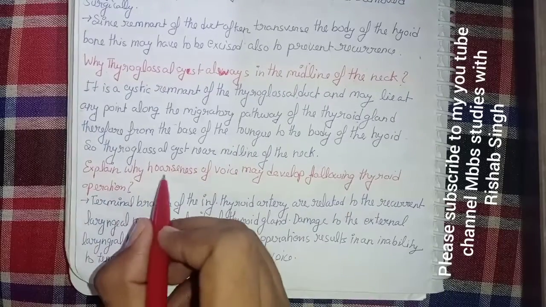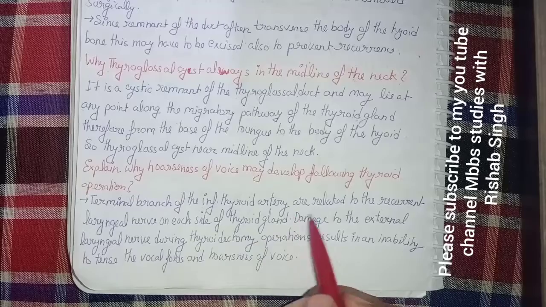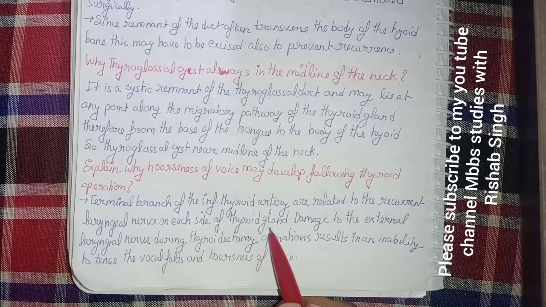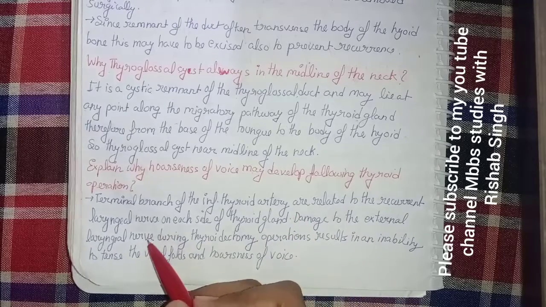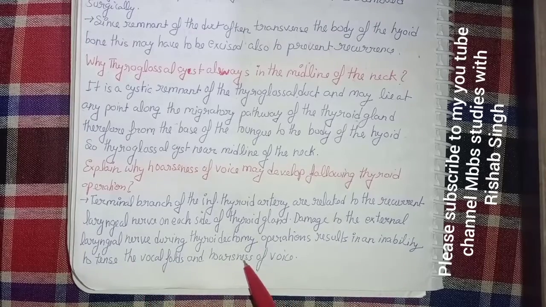Now, explain why hoarseness of voice may develop following thyroid operation. Terminal branches of the inferior thyroid artery are related to the recurrent laryngeal nerve on each side of the thyroid gland. Damage to the external laryngeal nerve during thyroidectomy results in the inability to tense the vocal cords, and hoarseness of voice is produced. So this completes our video on today's topic of the thyroid gland and its development.